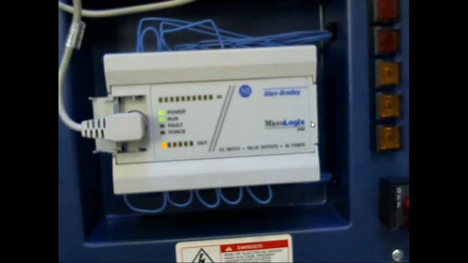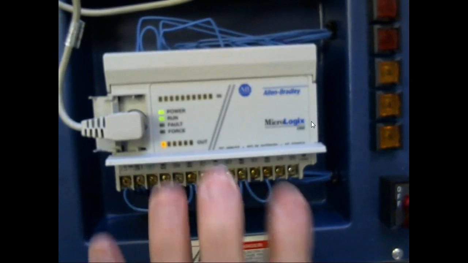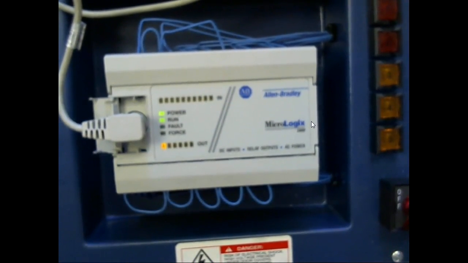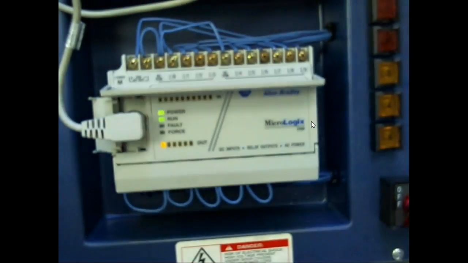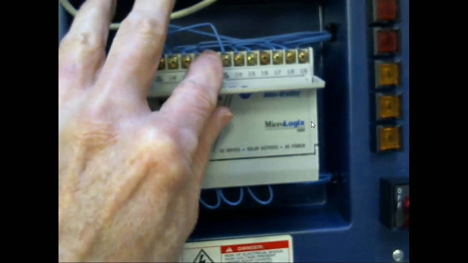So guys, keep the watt closed. If you get on one of these, keep the watt closed. Door closed. But up here it's okay, because this is 24 volts DC. You can touch this. Just don't put your tongue down there.